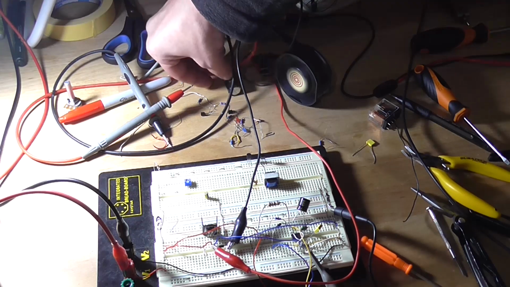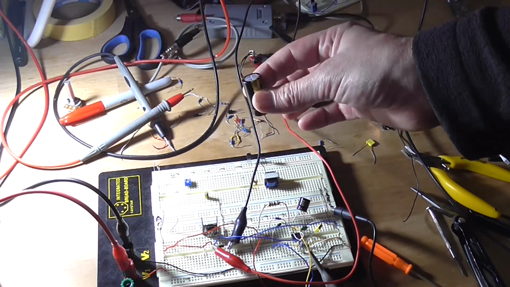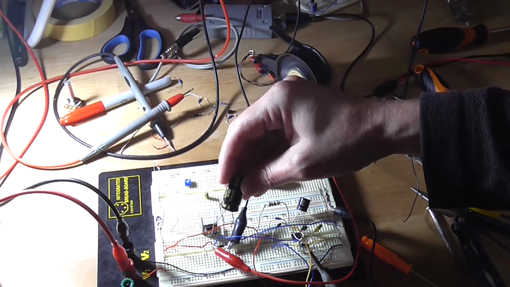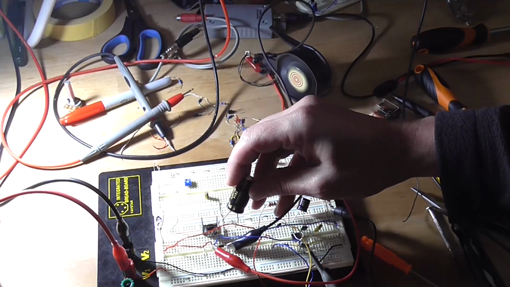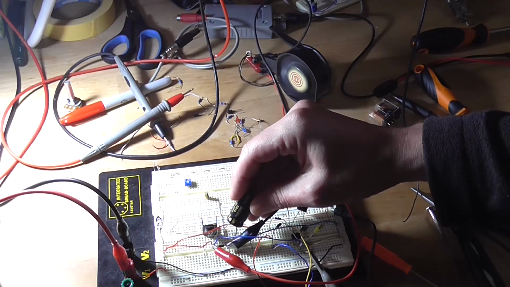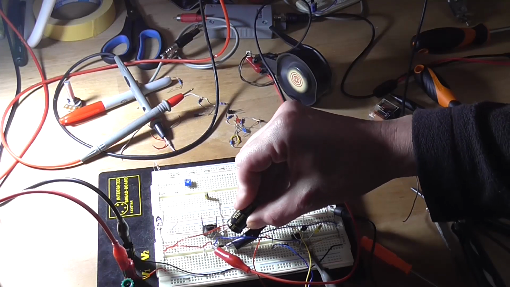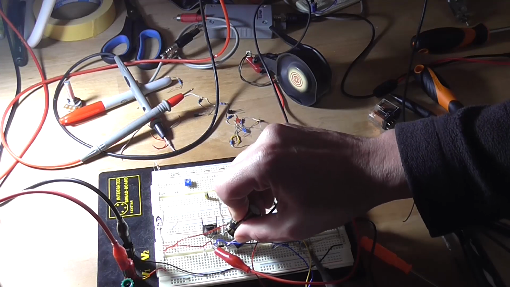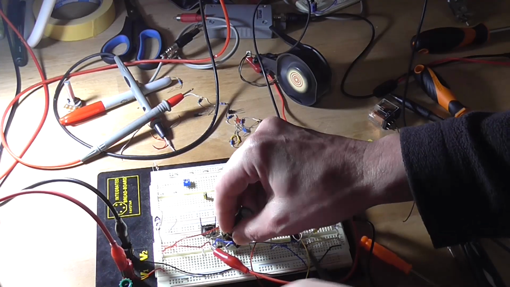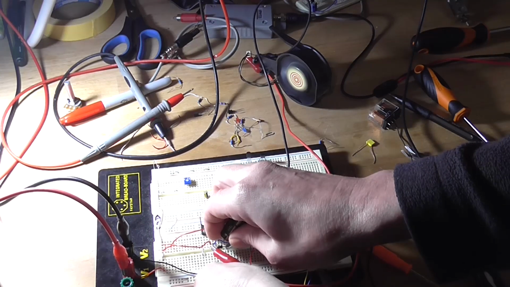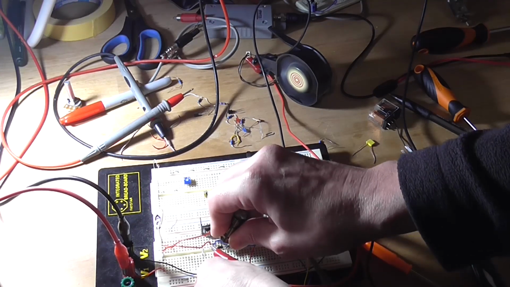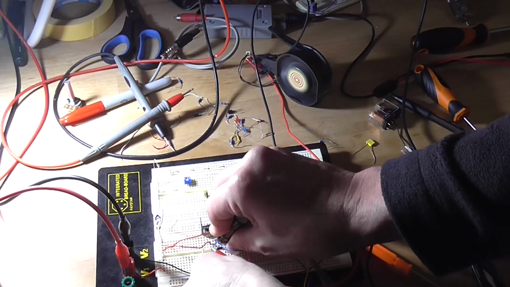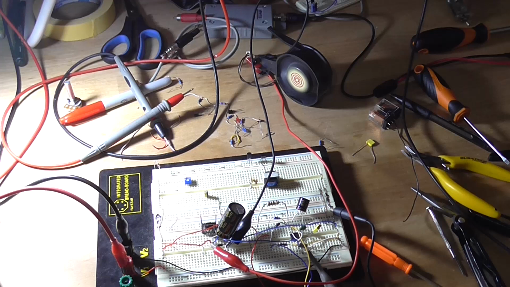Okay, time for big old faithful to go into the circuit. If I can do this. So the negative goes that side, and that goes to the emitter. And if I can get it to stay in there, which I can't, there it is, the noise goes.